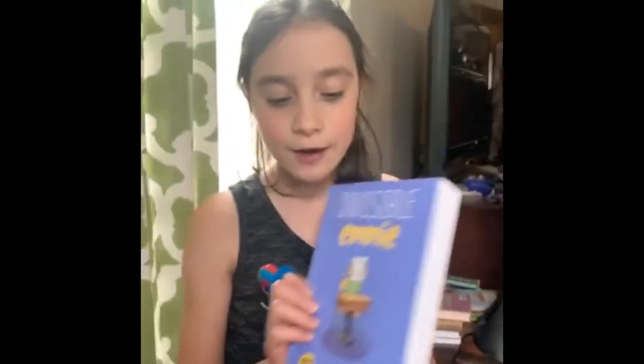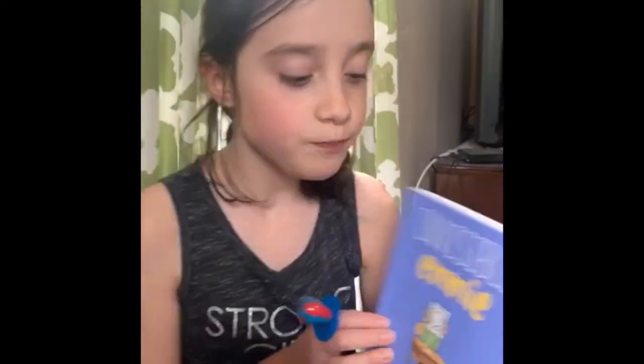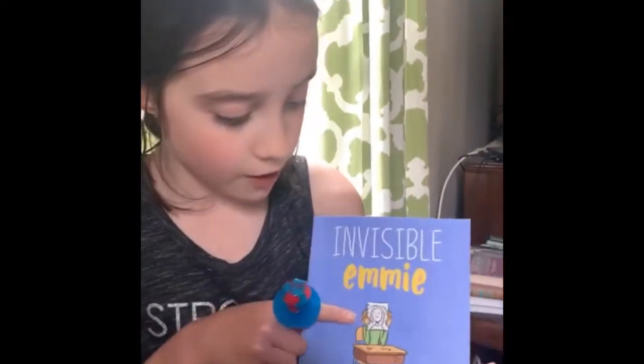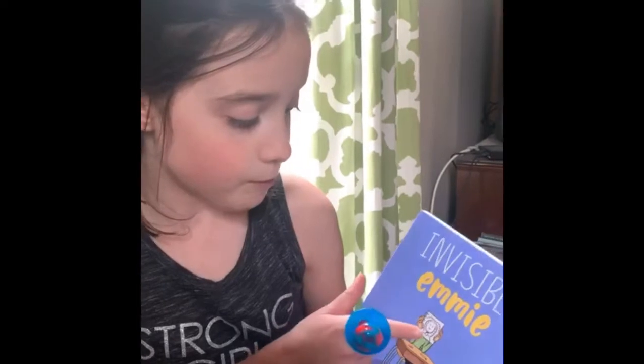So I picked Invisible Emmy because it was one of my favorites, and I thought it would be fun to recreate the book cover. And because there's paper in front of her, she's kind of shy, and she always looks down.